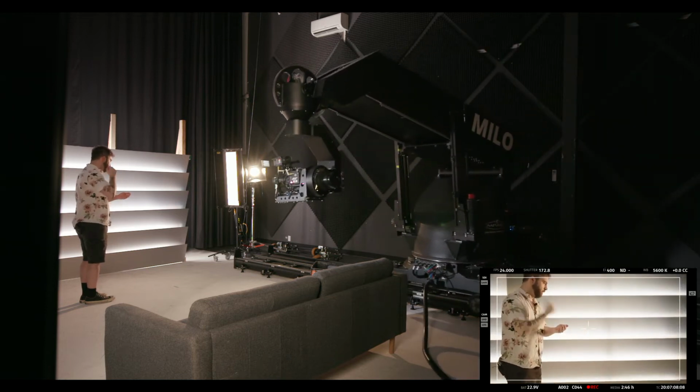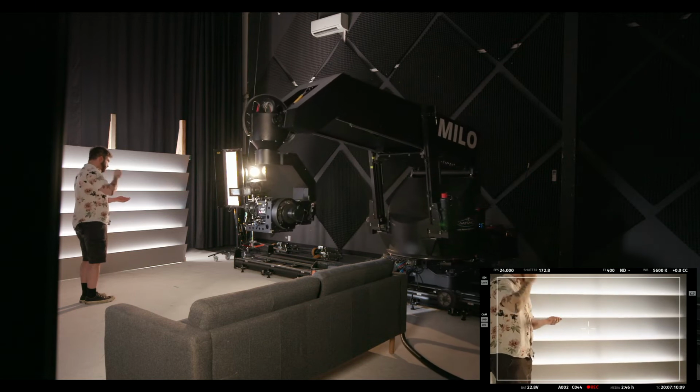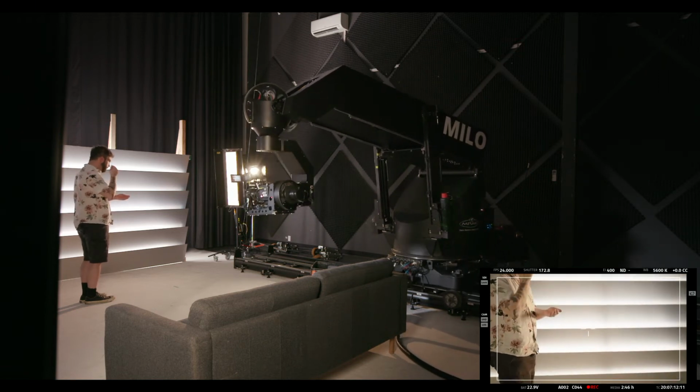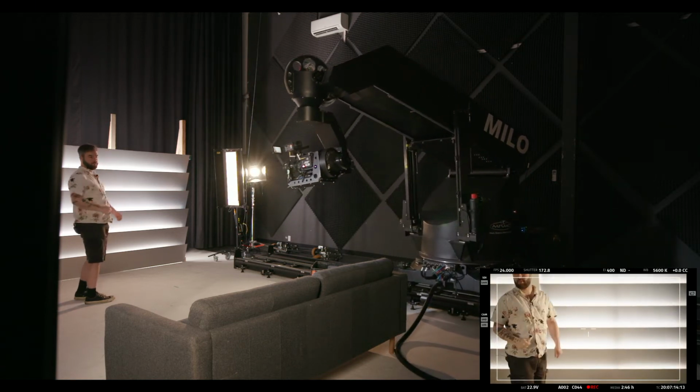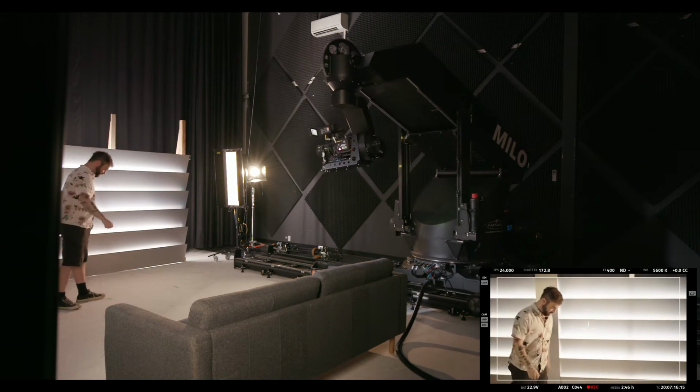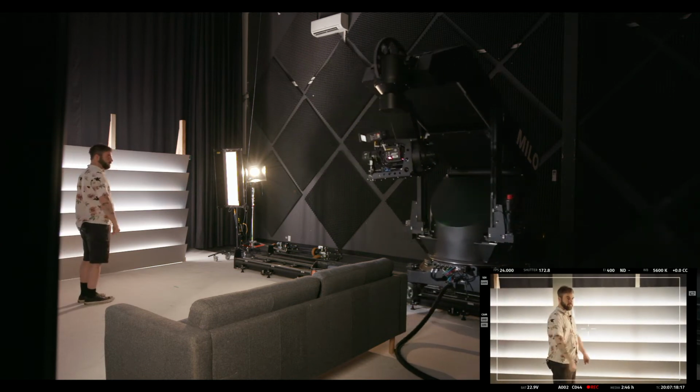So he's playing rock, paper, scissors with a phantom version of himself. He did this yesterday with me as a test, and he did a really good job. So it's not as easy as it looks, to be honest.